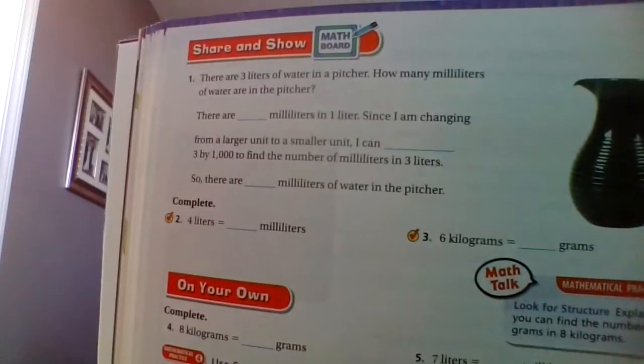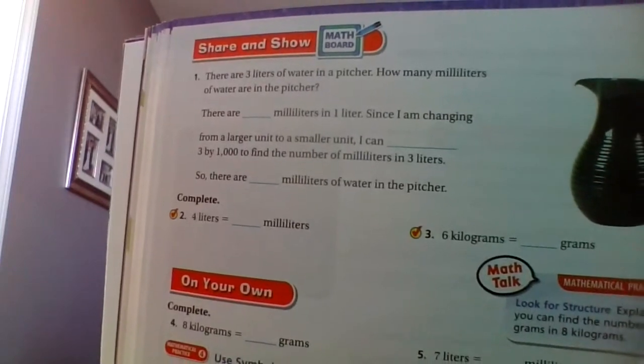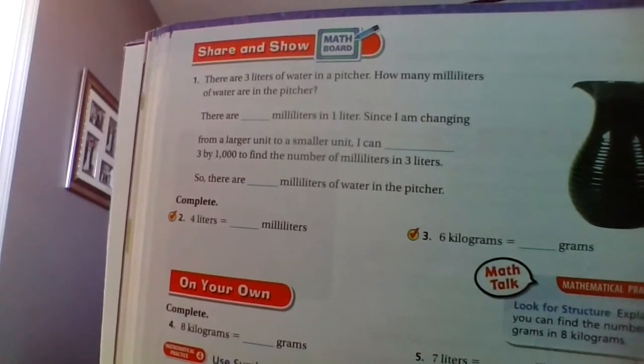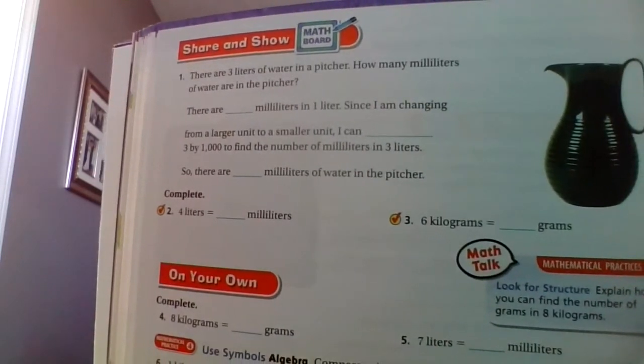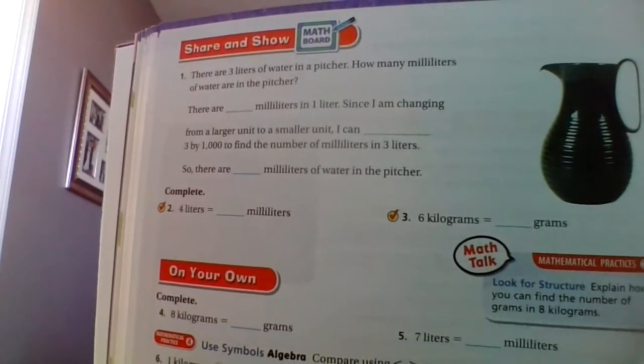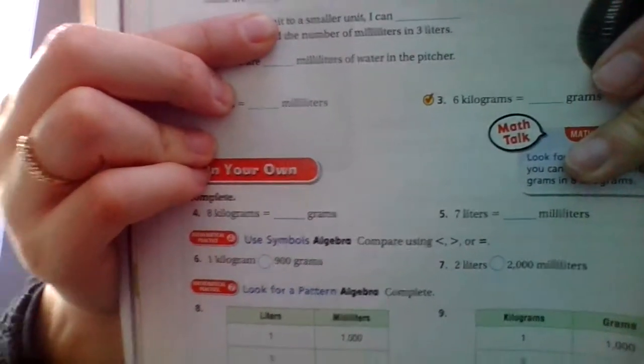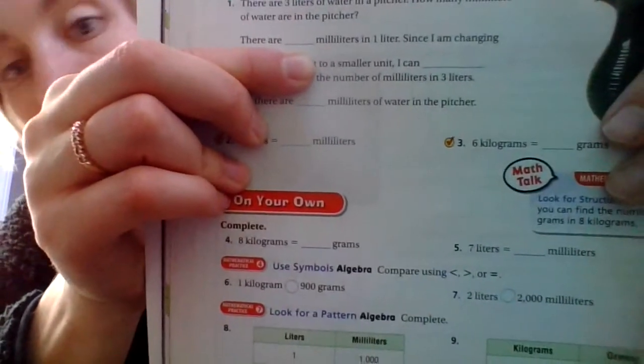The pitcher of water. There are blank milliliters in 1 liter. Since I'm changing from a larger unit to a smaller unit, I can blank 3 by 1,000. What goes on those lines? On this first line here, what goes here? How many milliliters are in a liter? 1,000, I hope you said. And then what operation do we use? We multiply. We're multiplying to get to the smaller unit.